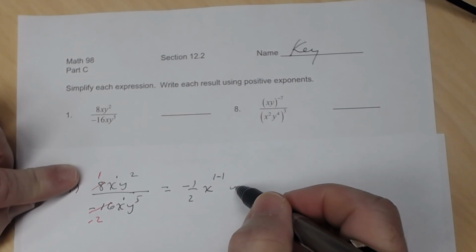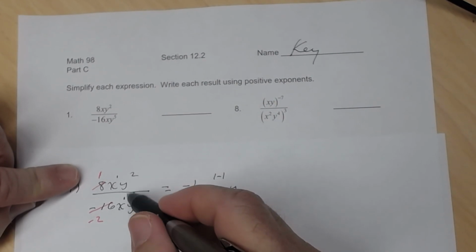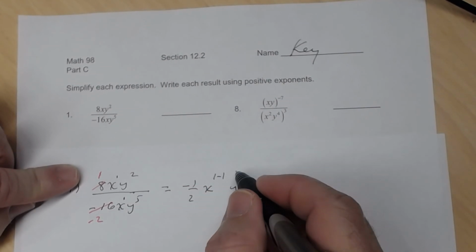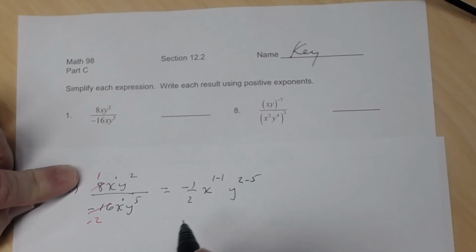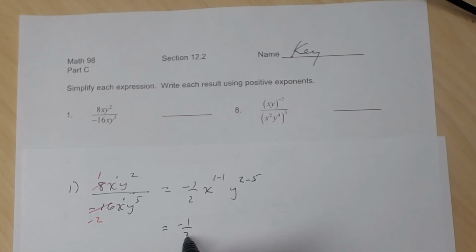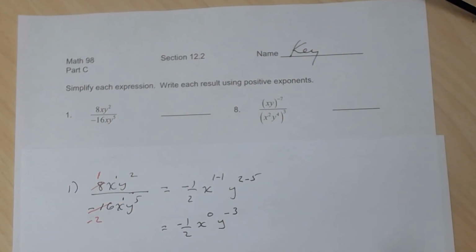And over here, I get y, and then again, you do the quotient rule, dividing like bases, you subtract exponents, so I get 2 minus 5. When I simplify this, I get negative 1/2 times x to the 0 power times y to the negative 3rd power. Now let's simplify each of these. This part, x to the 0 power: remember, any non-zero number raised to the 0 power is 1. That's the zero exponent rule. So I get negative 1/2 times 1 times 1 over y to the 3rd.